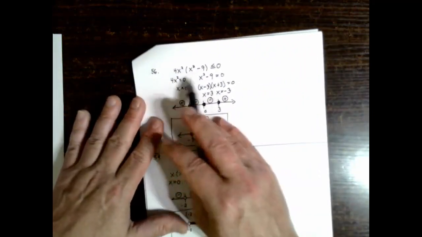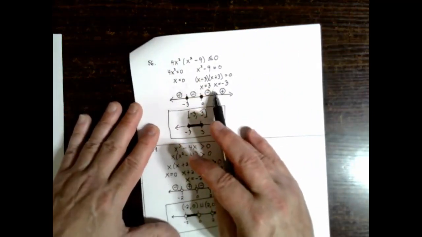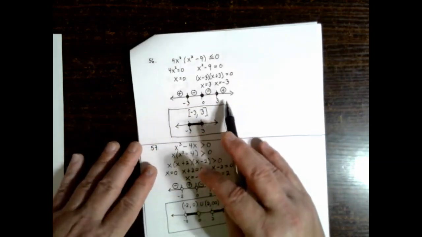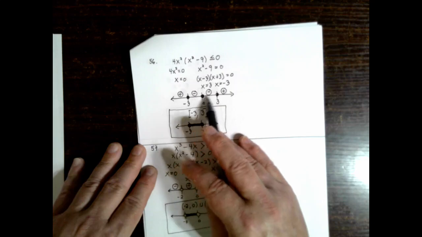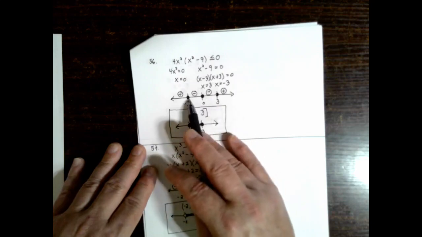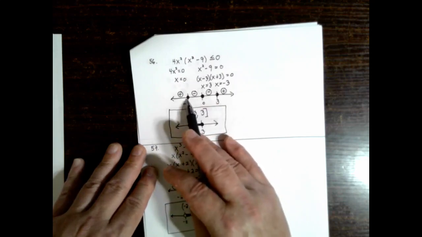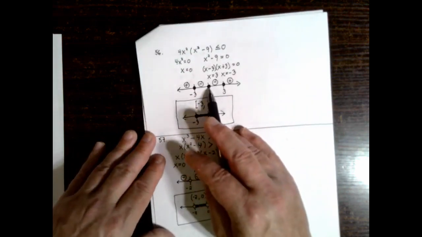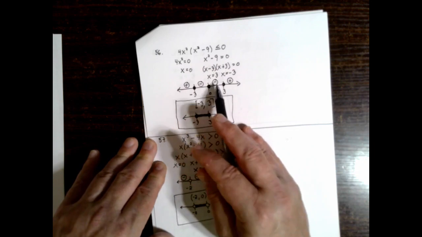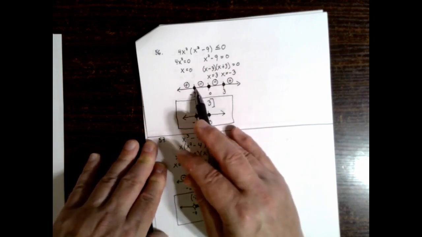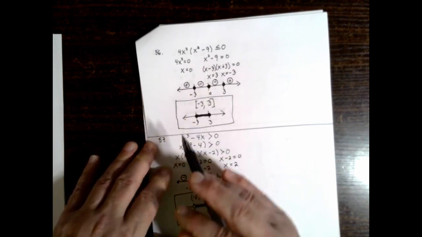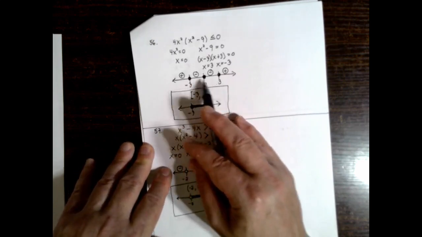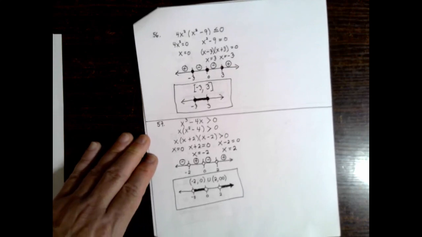56, it's already factored, set each factor equal to 0. You get 3 numbers here, so you have 4 regions to check. You check them, you're looking for less than 0, negatives, and you're also looking for equal to 0. So from minus 3 all the way to positive 3. You don't have to stop at 0 because we're including everything in between, and we're including all the endpoints, so that's basically minus 3 to 3. There's no need to say minus 3 to 0 and 0 to 3. Just say minus 3 to 3.